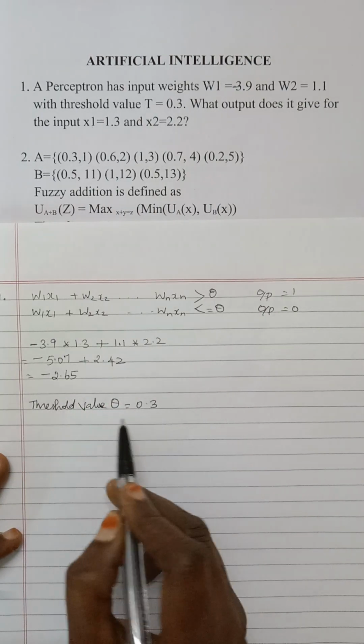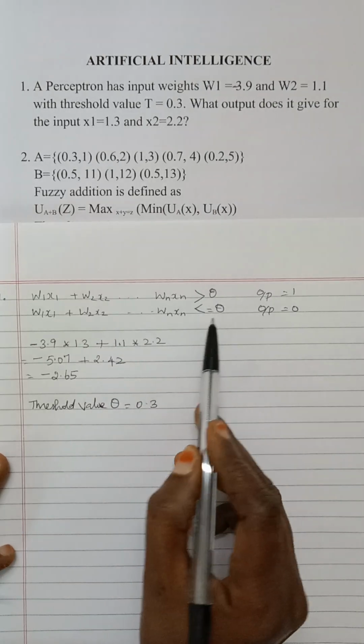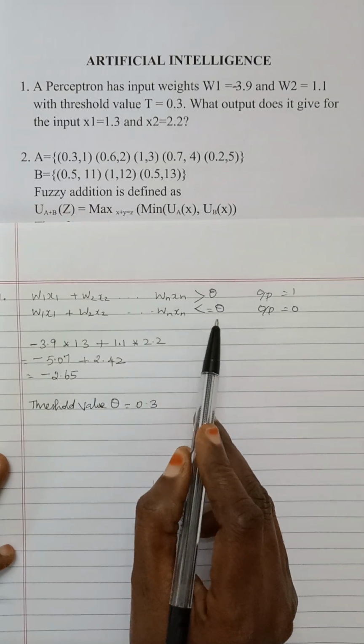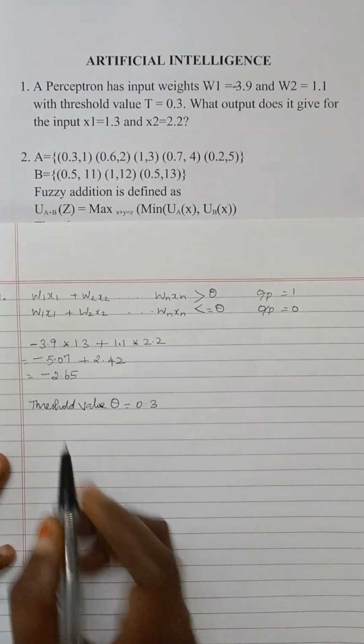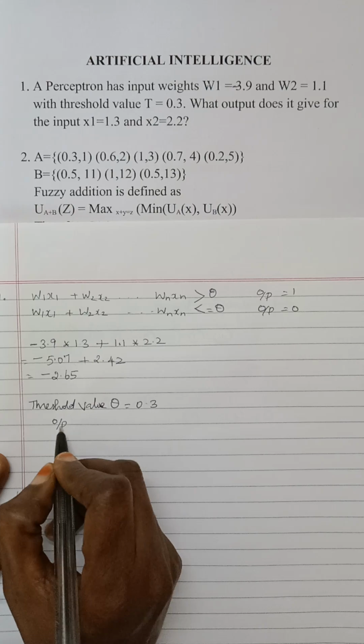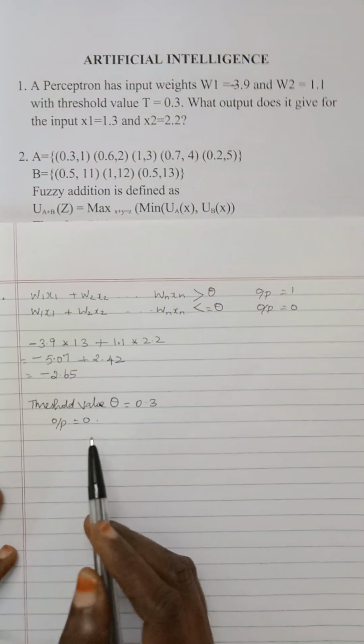So it is less than the threshold value. Which condition will be satisfied? Only this condition is satisfied, that is, less than or equal to the threshold value. So it is less than the threshold value. So what will be the output? The output will be 0. So this is the answer. The output will be 0.